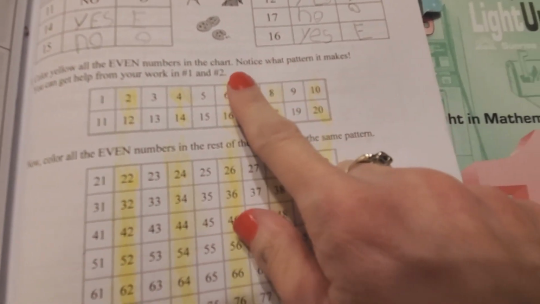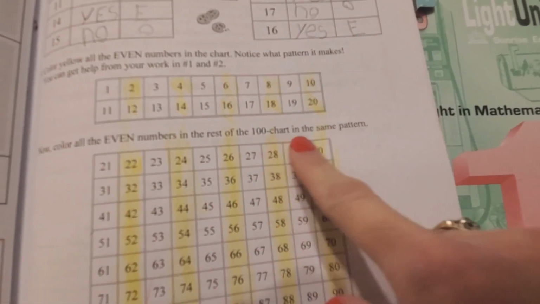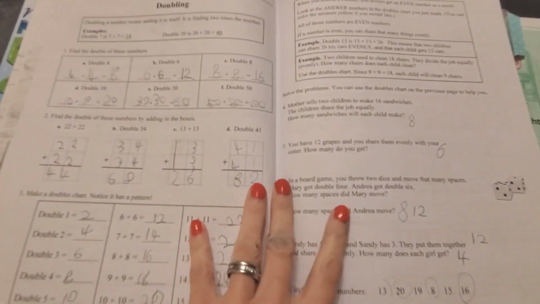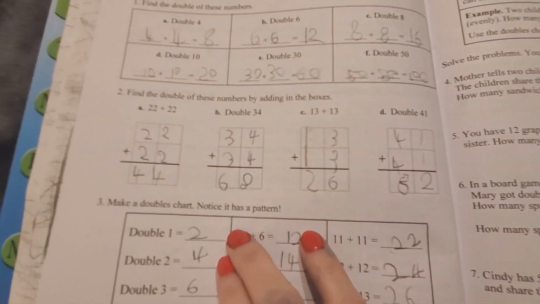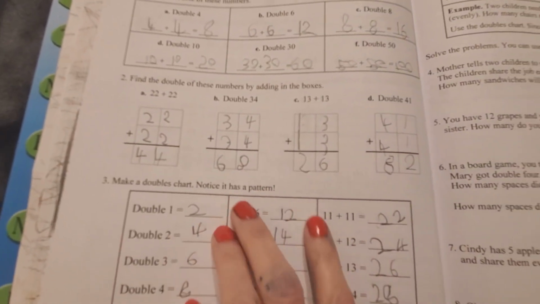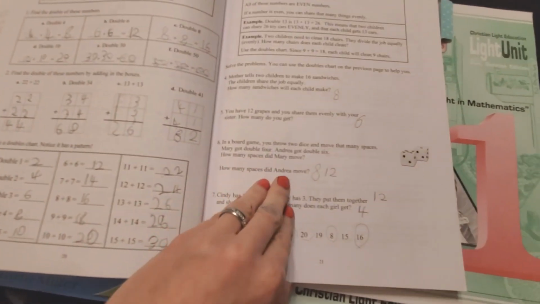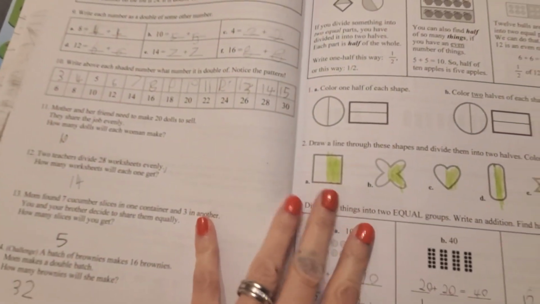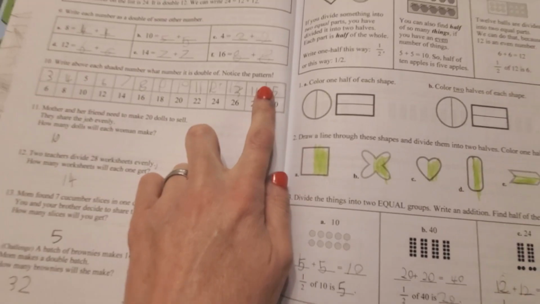And see, it says, notice what pattern it makes. And then it says, continue the pattern. So a lot of times it'll teach a new concept, and it'll ask, oh, here's another one, notice the pattern. And so it's teaching you how math works. It teaches you to understand the language. Notice the pattern is here again.